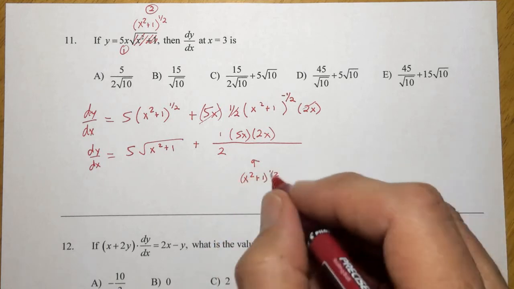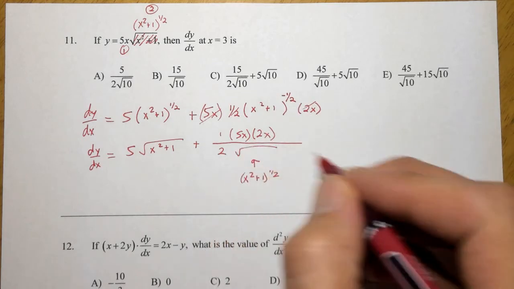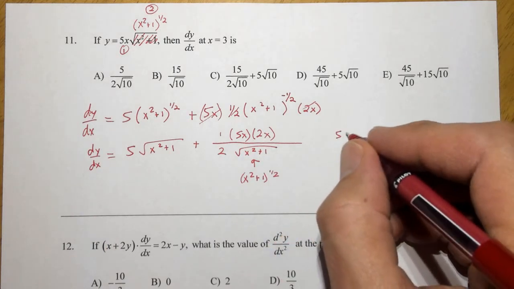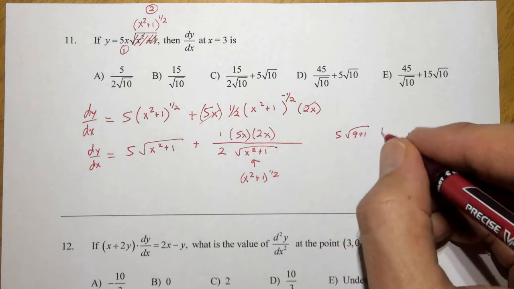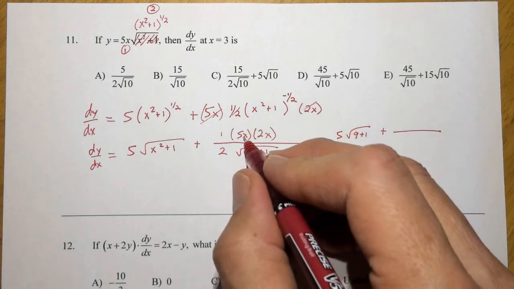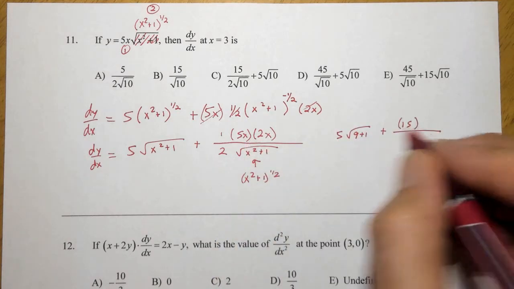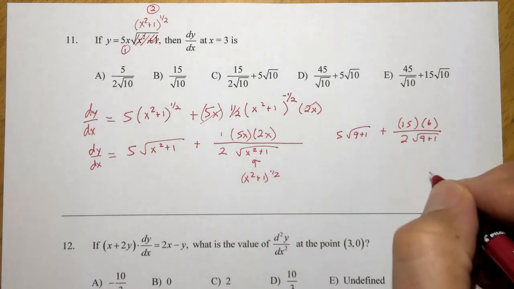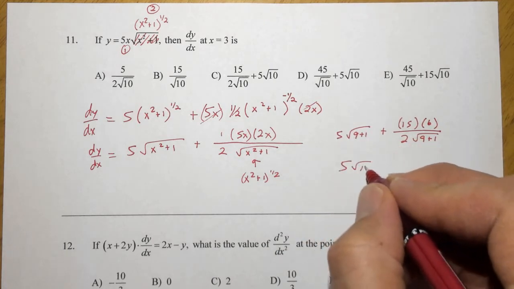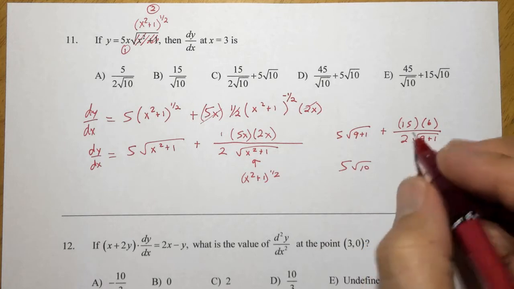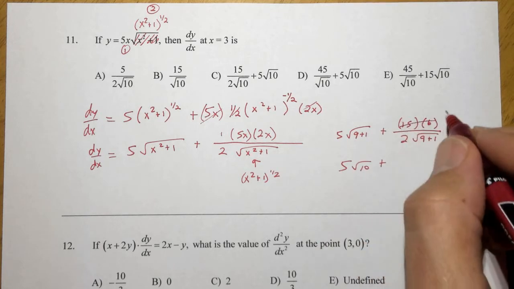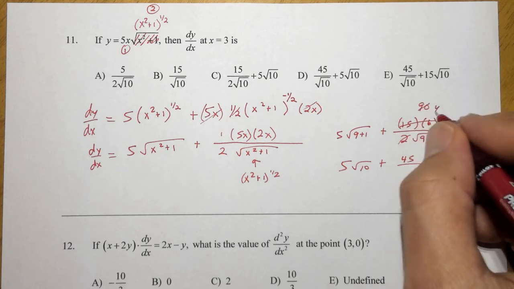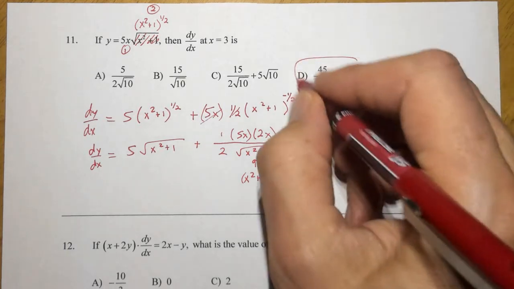But we don't want the 1/2 exponent because we don't see it, so we're going to go back to square root x squared plus 1. So there's dy dx. Now we got to punch in 3. So we have 5, and then we have the square root of 9 plus 1. Plus, and then our fraction, we plug in 3, we get 5 times 3, or 15, and then 2 times 3, which is 6, and then we have twice the square root of 9 plus 1. Alright, so 5 square root of 10, and then we have 6 times 15 is 90, 90 divided by 2 is 45, so 45 in the numerator and square root 10 in the denominator. And that is D.